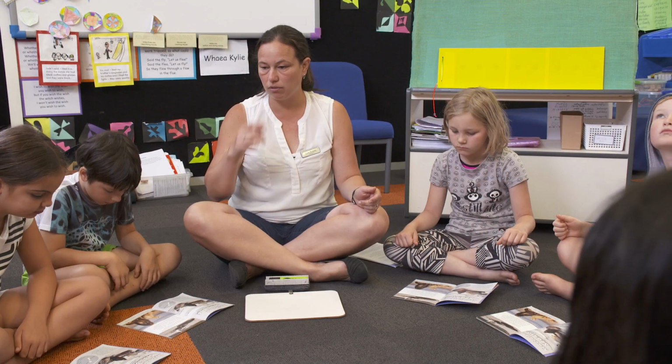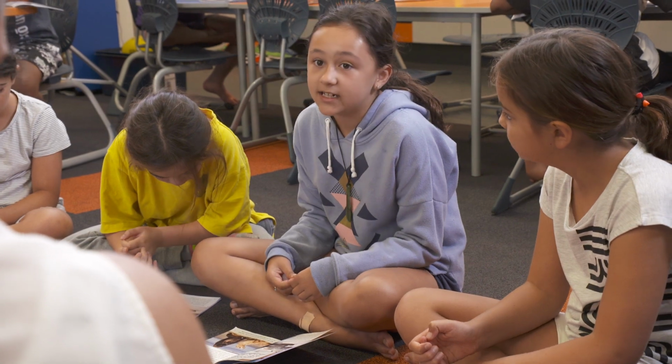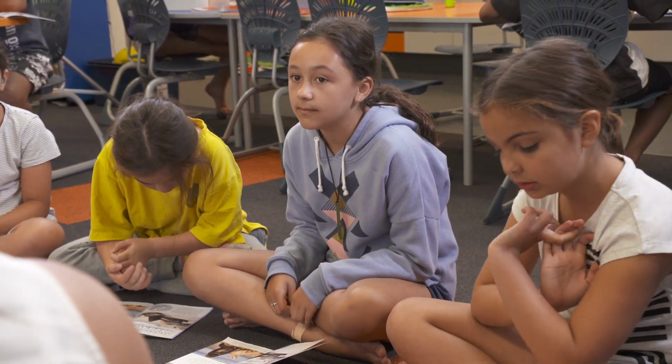Who would like to tell us what that first page was about? We're using published articles to get across to children how to structure our own writing. Excellent. What other keywords has the author used to show us he's talking about their habitat?